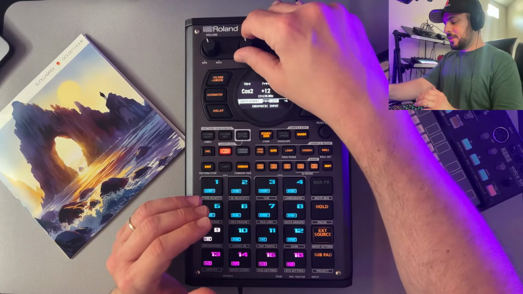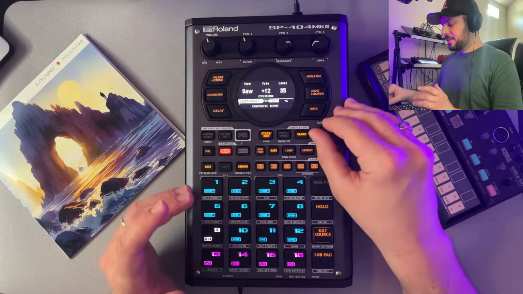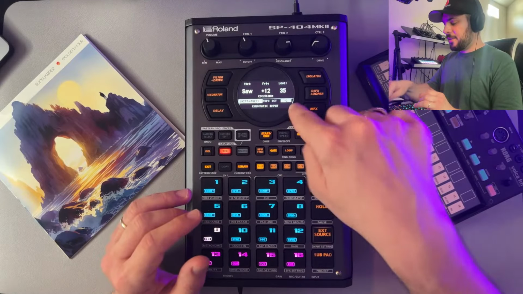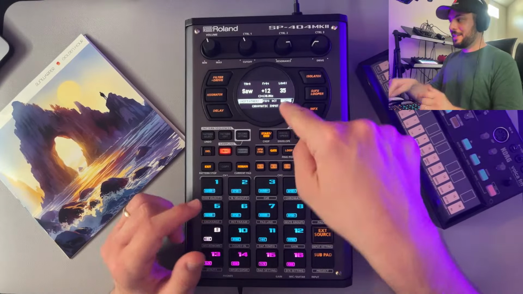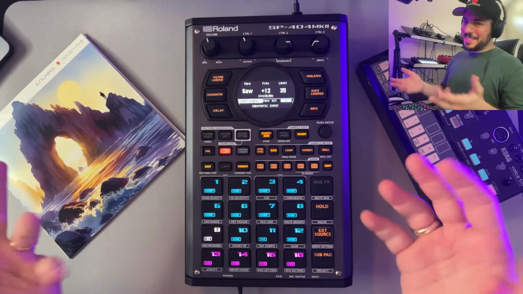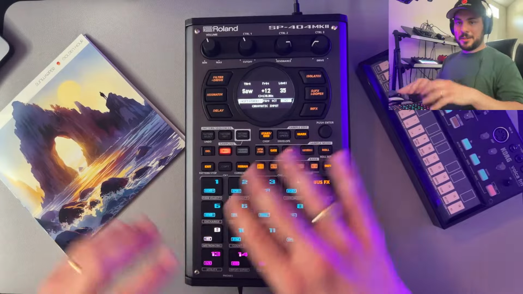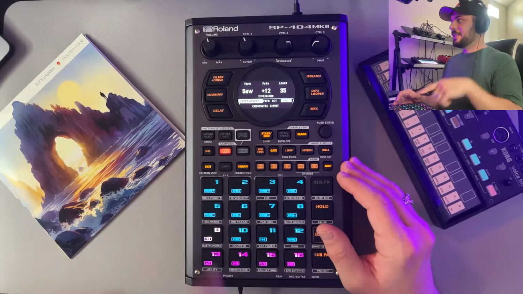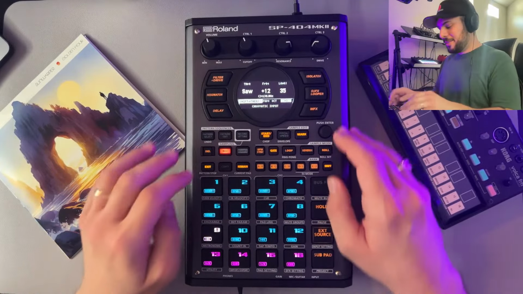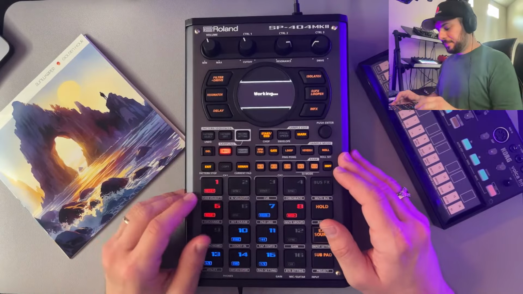But let's do, I think we'll do a saw. I love saw waves. But we're gonna go up to 3 because, it's been a minute since we started the video, but I believe the little arpeggio, whatever you want to call it, that piano sound we made was at octave 2. So we're going to do that. And let's put it here.